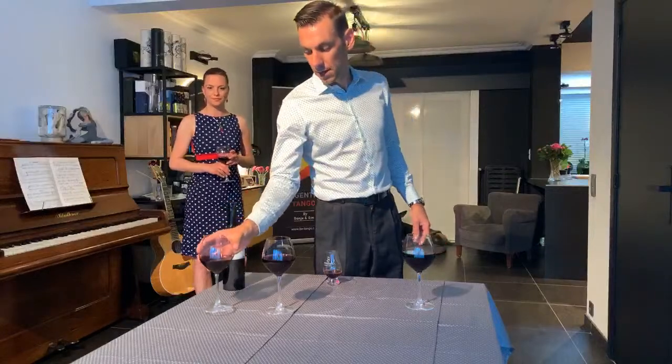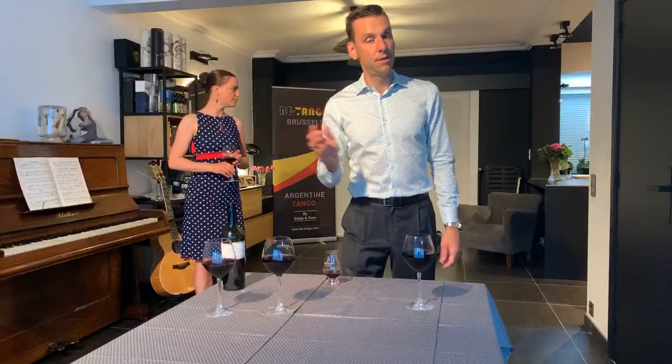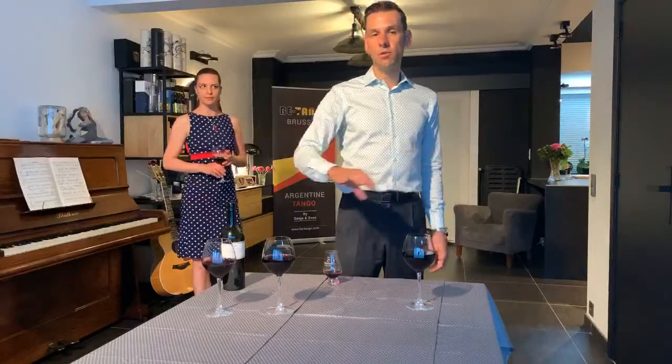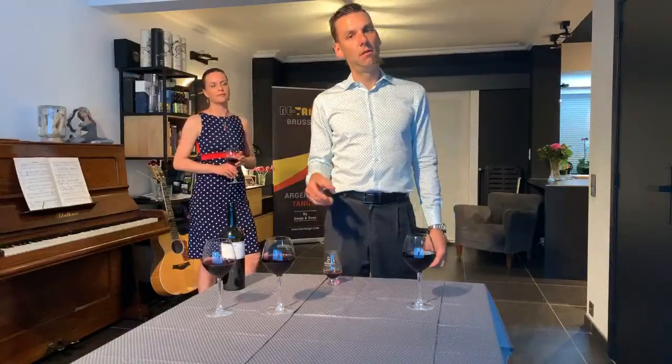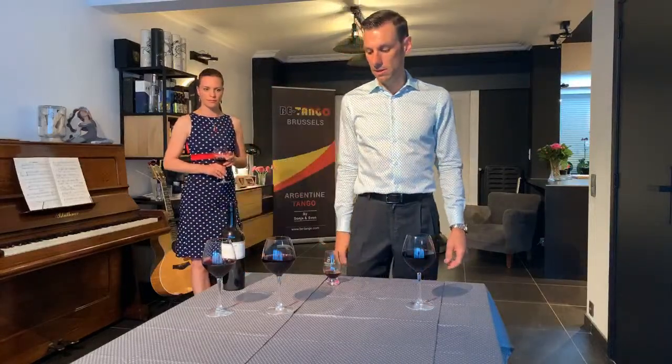But to make it more interesting, like the orchestra is also doing, we do 1, 2, and 1, 2, and 1, 2, and this is the most common way that we dance the milonga, the contratiempo.